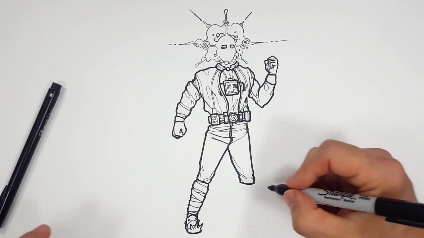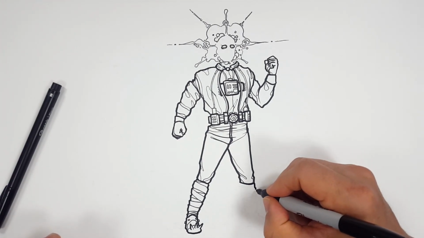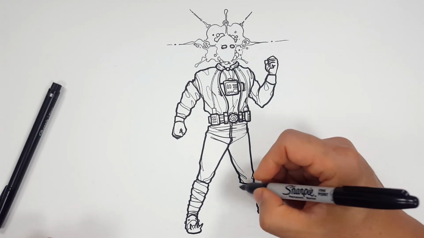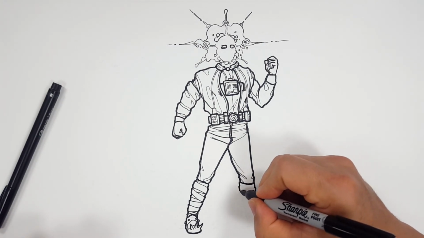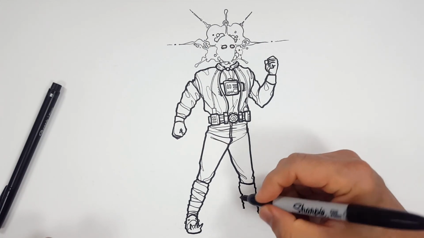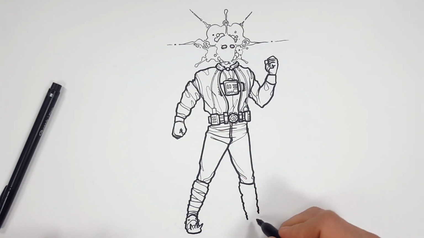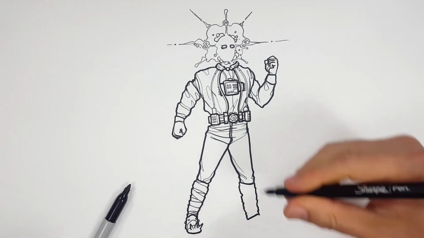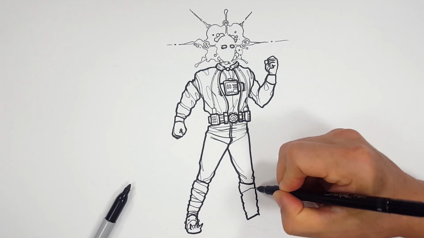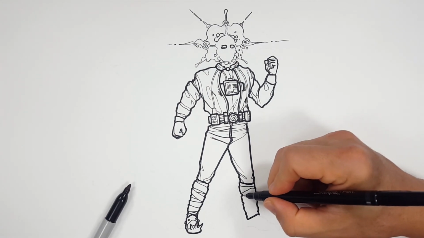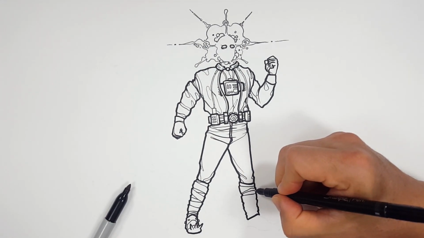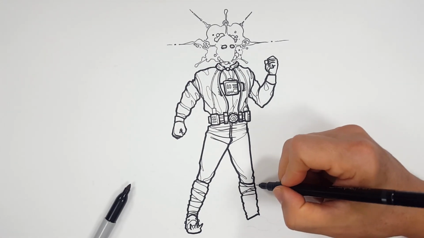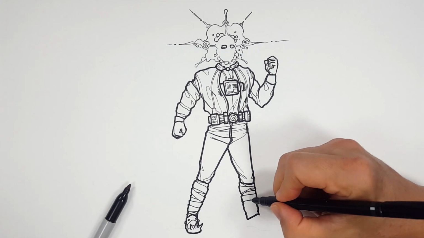Alright, so we're going to do the same thing over here. We're just going to add some bumps, and again, I'm not really planning it out, I'm just saying, yep, bumps, bumps, bumpity bump. And then close it off. Then just make some lines. So see how I'm not really planning it, I'm just drawing some lines for straps, wraps. You know, like his legs are all wrapped up.